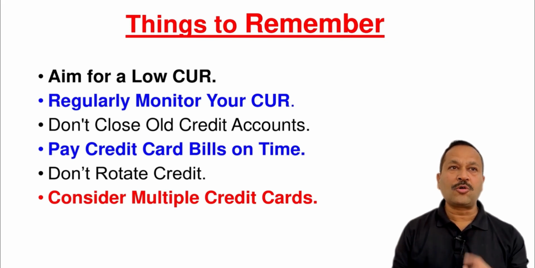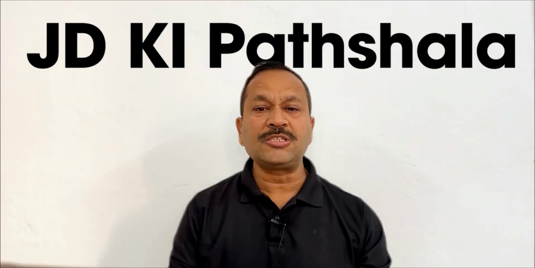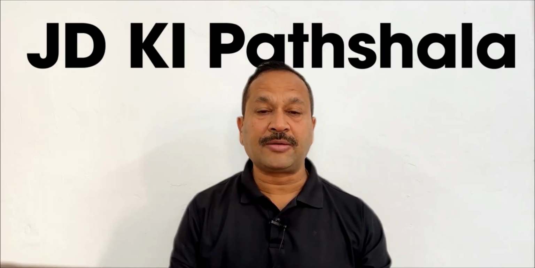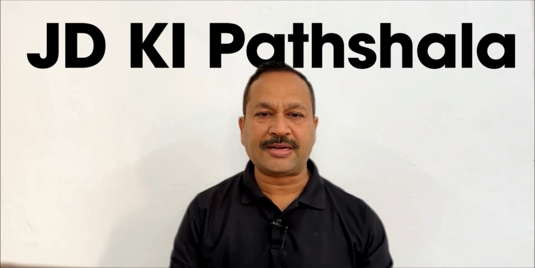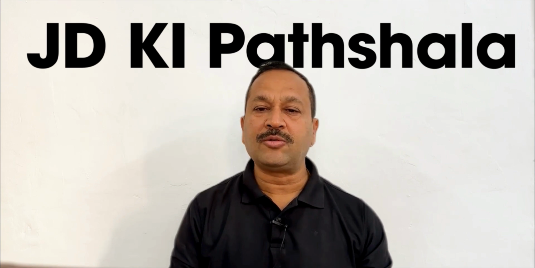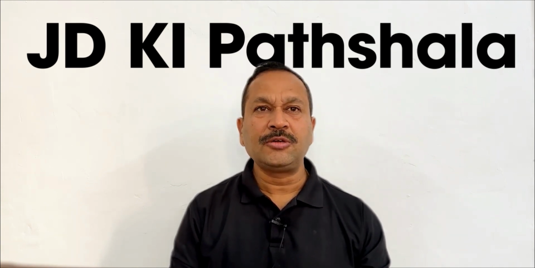Next, don't rotate credit. As I said, you can have multiple credit cards to improve CUR, but that could be a debt trap if you tend to rotate the credit, taking from one card, paying on other card bills, and this goes on, then you are in for trouble. Also consider multiple credit cards, but remember to spend only that much which you can pay back. Otherwise, you could get into a debt trap. So, this was all for credit utilization ratio.